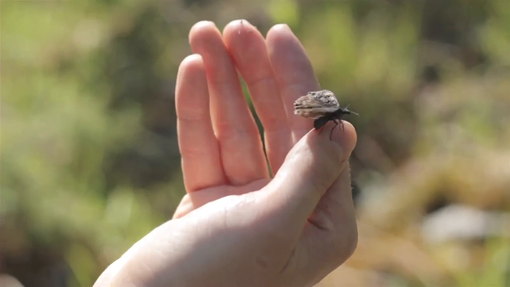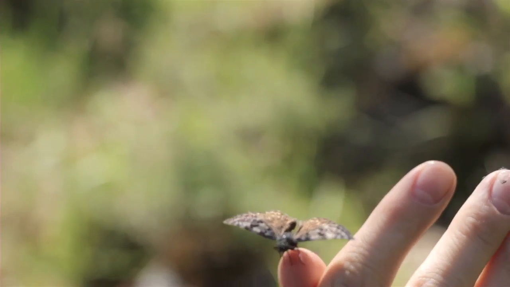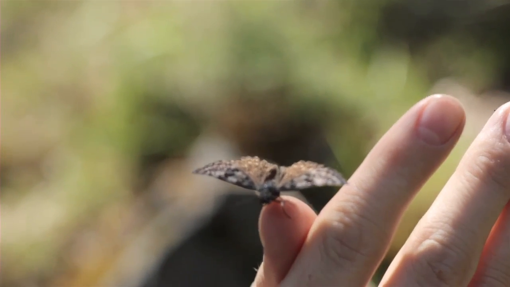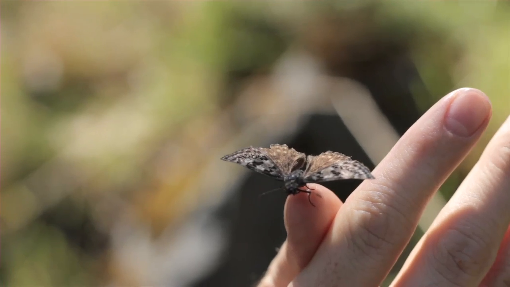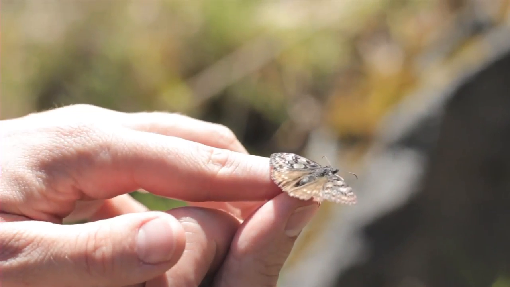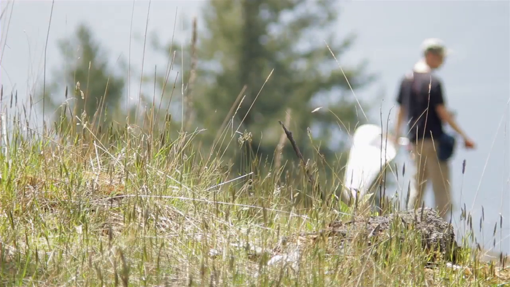I really like working on butterflies because they're so closely tied to the health of the overall ecosystem. The presence of particular butterflies at a particular site means that the ecosystem is healthy, and for me, I think we need to think holistically about how we do conservation in terms of protecting not just one species, but all of the species that are found in a particular location.